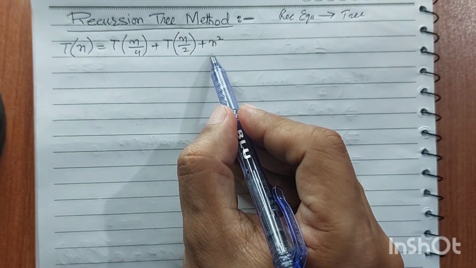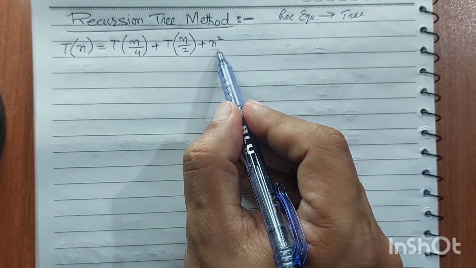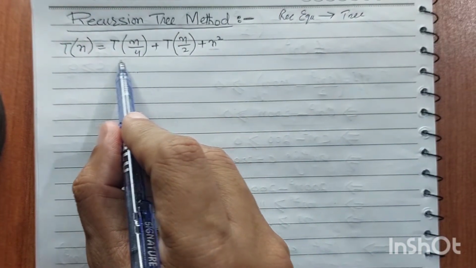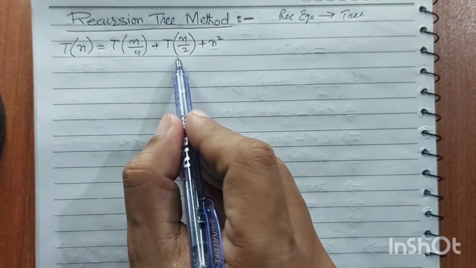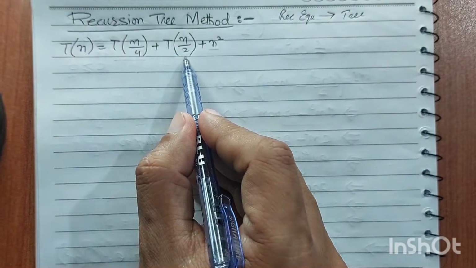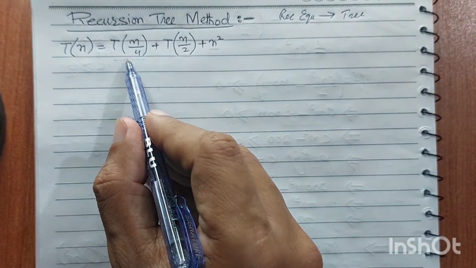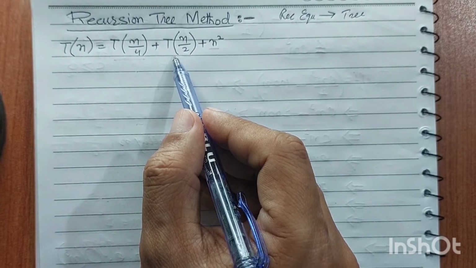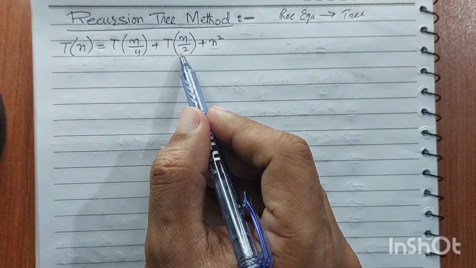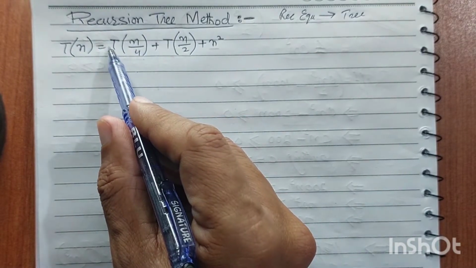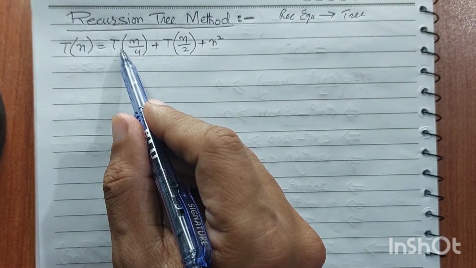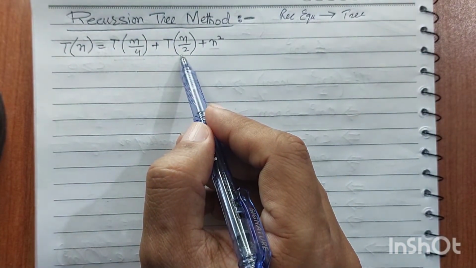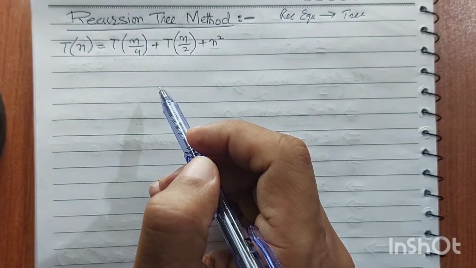I think you can understand that this n square is the combined cost of divide and conquer. This is one sub problem, and this is going to be the second sub problem. In this example, the two sub problems are of two different sizes. If these two sub problems were of the same size, then we could have added those two, just like we did in merge sort. But here the sizes are different, so we cannot add them.